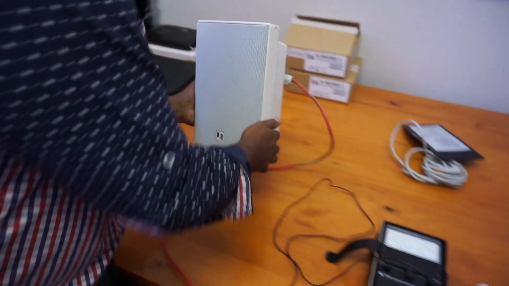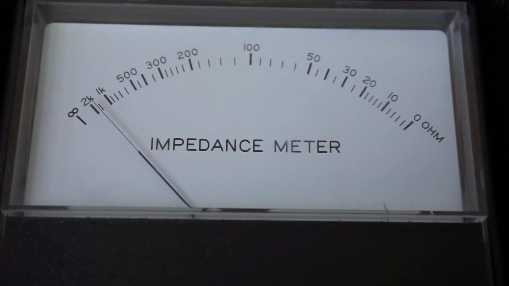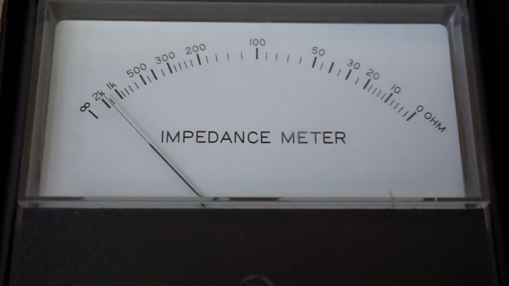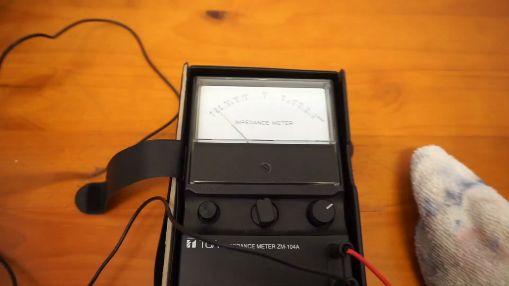All right, so this is the bottom line. This is how the impedance meter works. The higher the impedance that you are measuring, the lower the wattage it's going to demand. The lower the impedance you are measuring, the higher the power it's going to demand. So basically, put it back. Once again, I will just remove this.